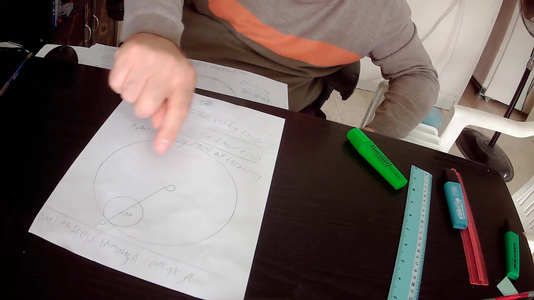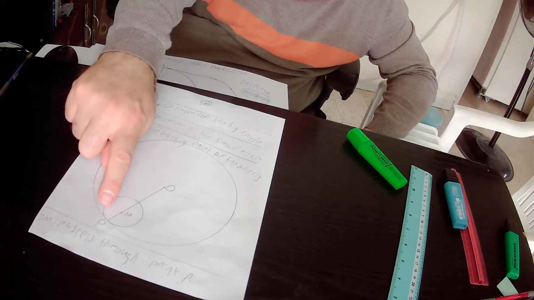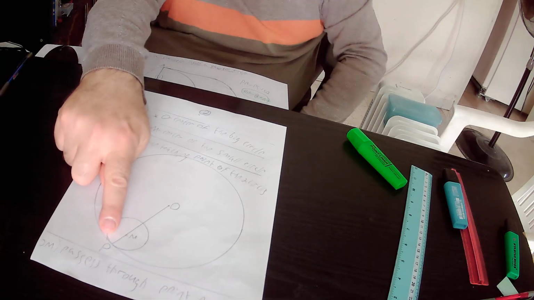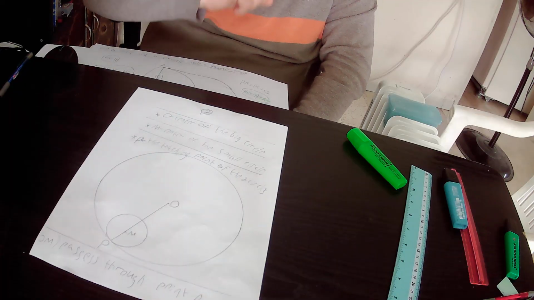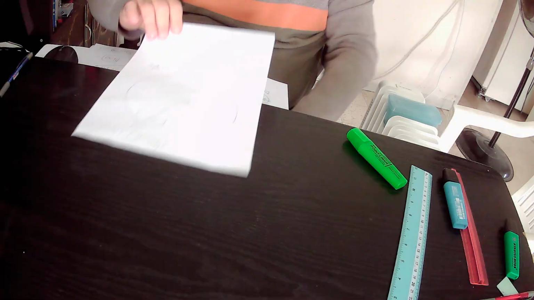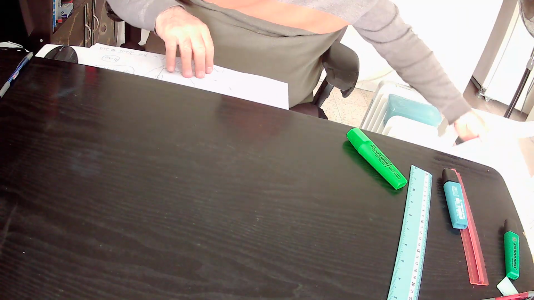Again, OMP is one straight line according to rule 9. We can definitely implement rule 9 in our drawing.